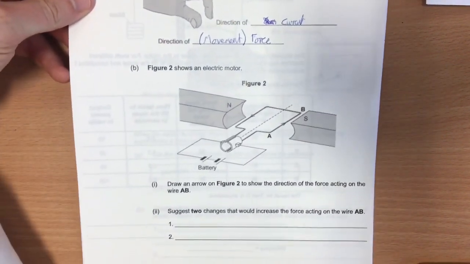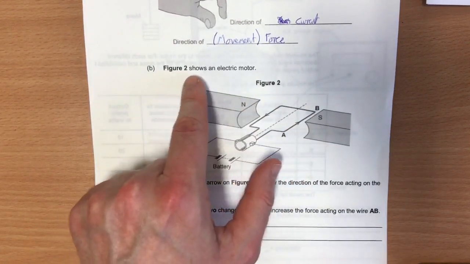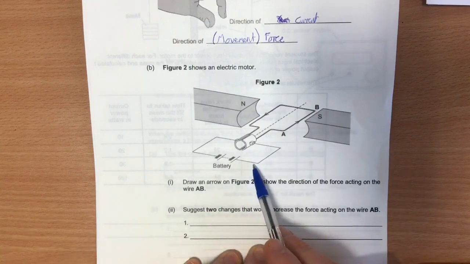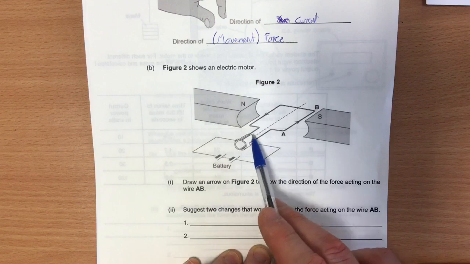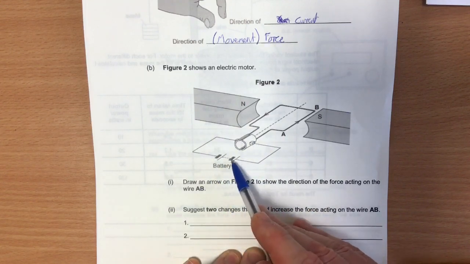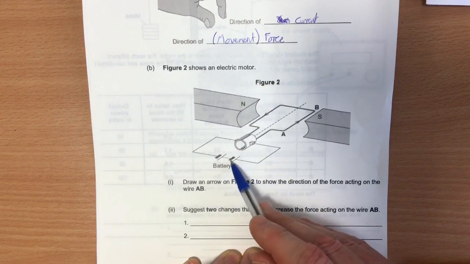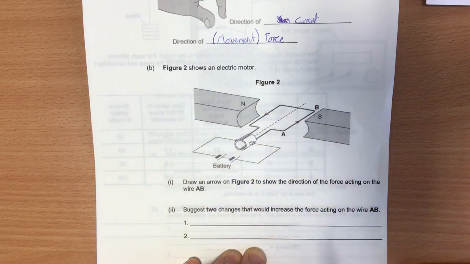Okay, moving on through the question. We're then given a figure 2, which shows an electric motor. So you can see we've got a circuit set up. The current is flowing in this direction. They've helpfully given you arrows. If they don't give you arrows, you should know that the current always flows from the positive terminal to the negative one. So the long part of the cell is the positive terminal, the short one is negative. So we're going from positive to negative.